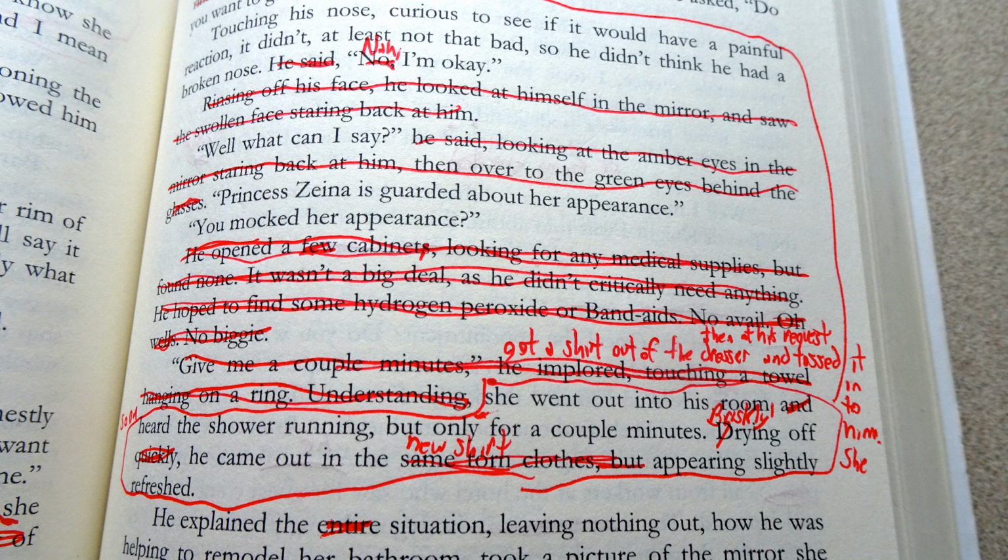Like, why does he take his shirt off in front of her? I mean, maybe he's not super shy around her, but there's just no real reason for him to do that. He could just go in the bathroom and do it on his own 20 seconds later. So I just wanted to make that change. It felt awkward to me.